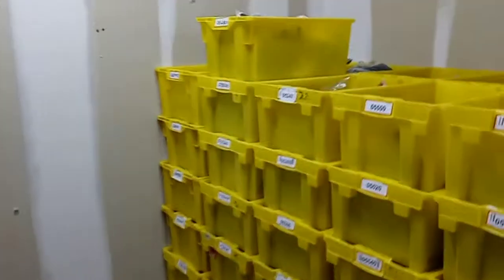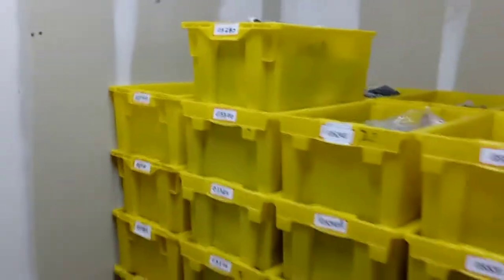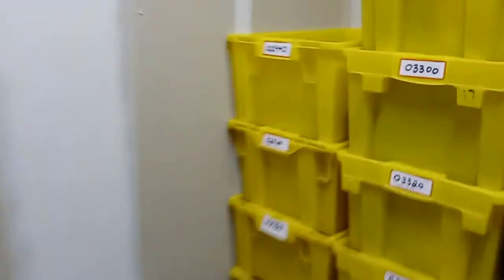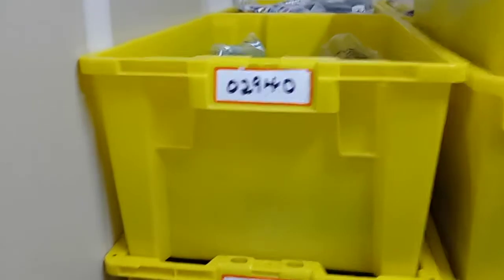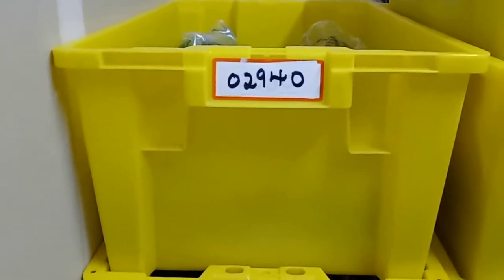Okay, so let's take a look at these. So imagine that these yellow bins are these bins stacked upon one another with lids. I have bin number 2940.